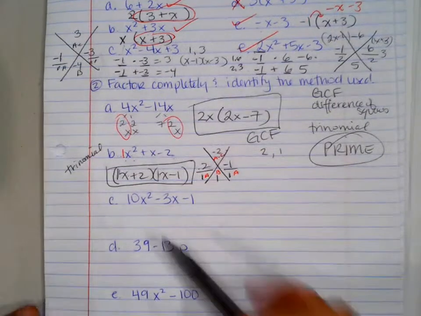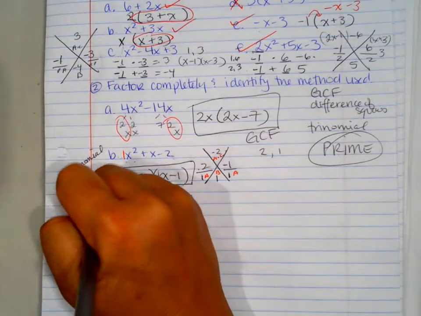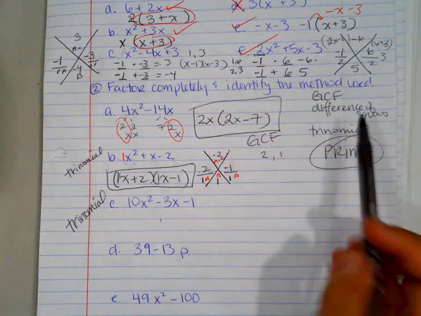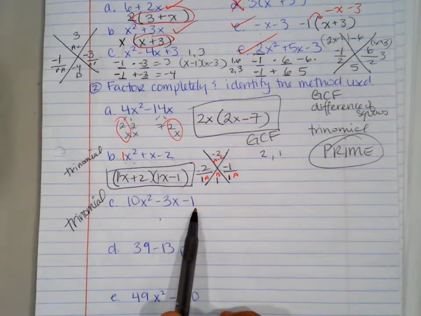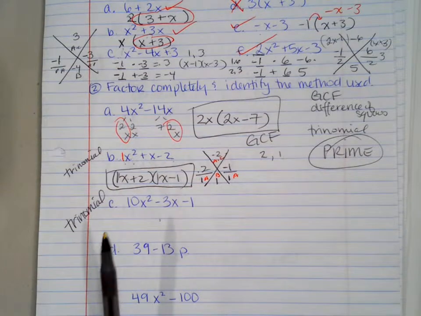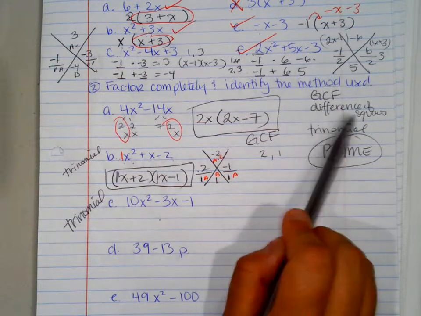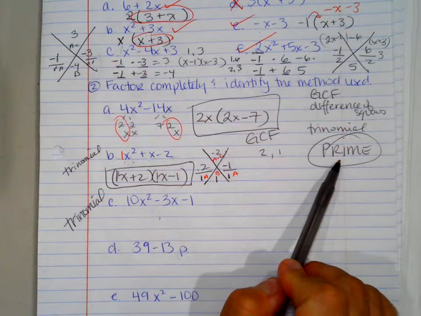Okay. This guy right here, it's a trinomial. When I have a trinomial, my choices are going to be, if I can take out the greatest common factor, that's cool, but 10, 3, and -1 have nothing in common. I wouldn't have a difference of squares because most of the time you're going to have two terms with the difference of squares. And I'm going to try factoring it to see if it is prime.